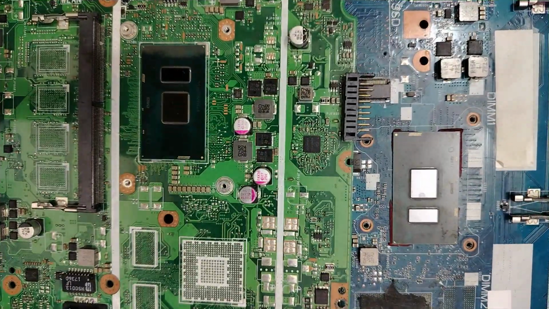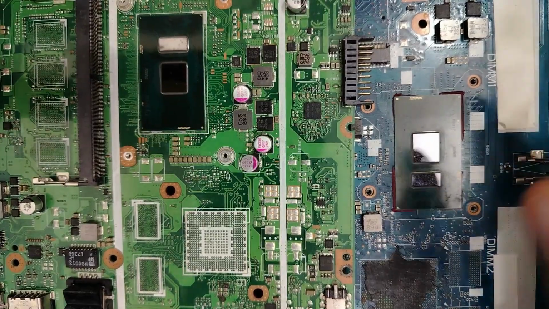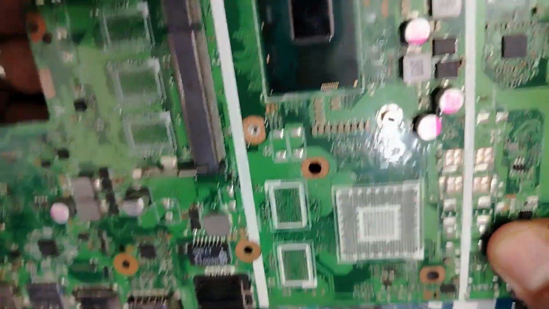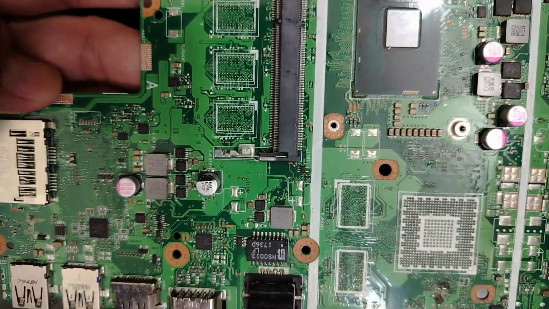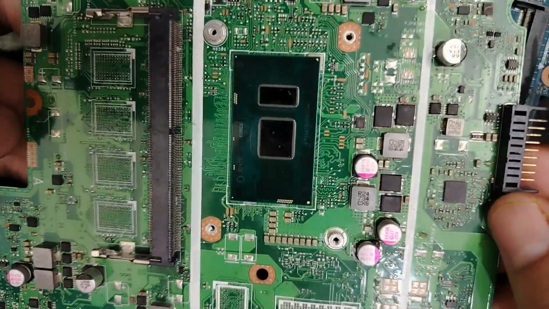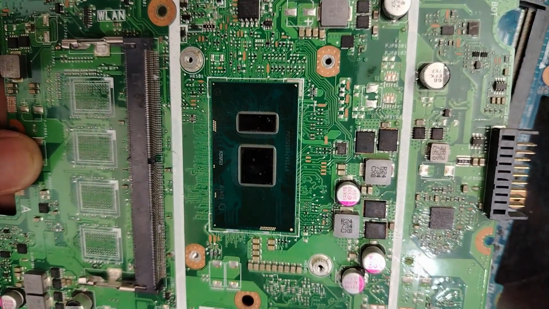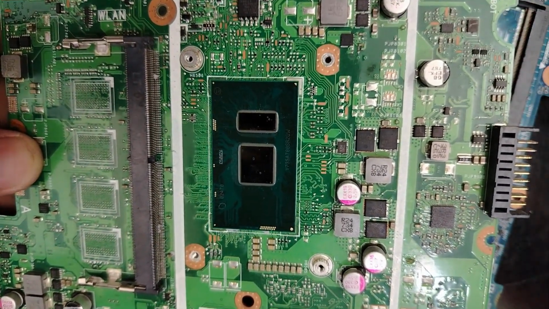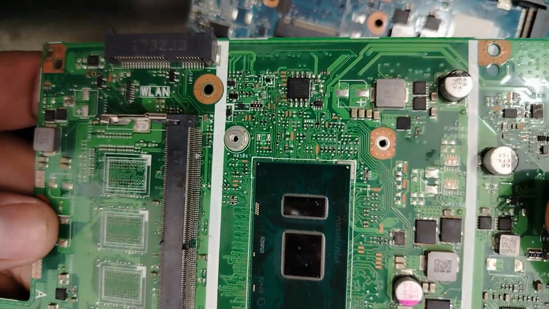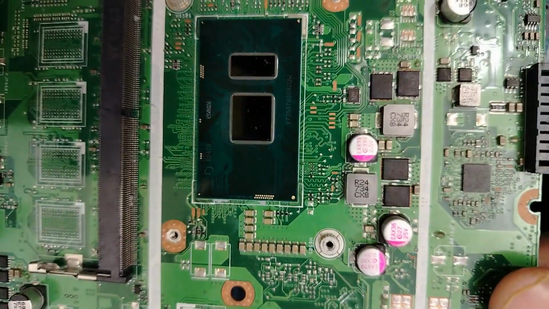So let's get started. Why this video exactly? I have already made a video about how to detect the charge IC in the motherboard, but many of my followers asked me to do a detailed video about how to detect ICs and circuits in the motherboard.